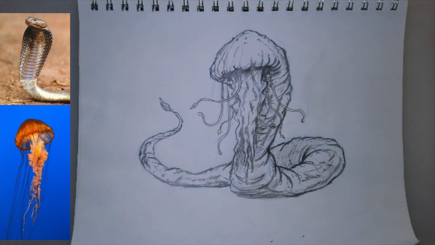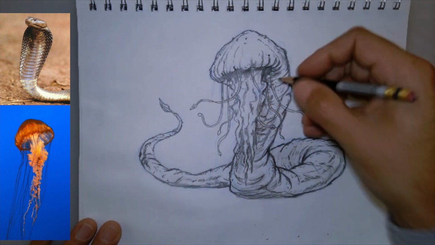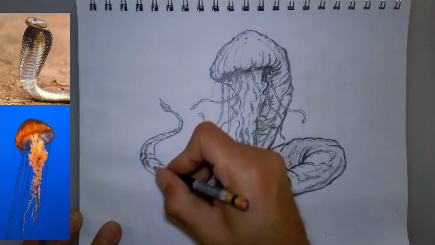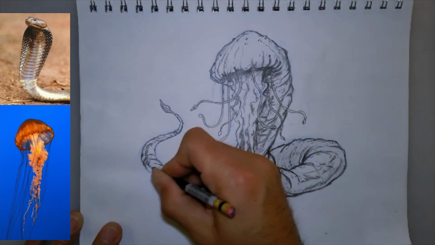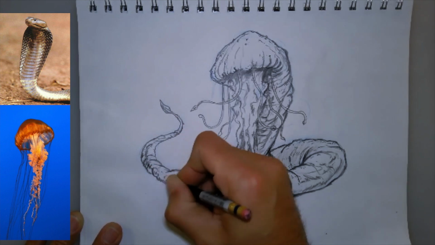All right, well, there's our alien. So hopefully he looks unique enough, looks alien enough. And just get a little more detail. Hard to know when to stop. Let's see. Yeah, I don't think I'd run into this creature on this world.